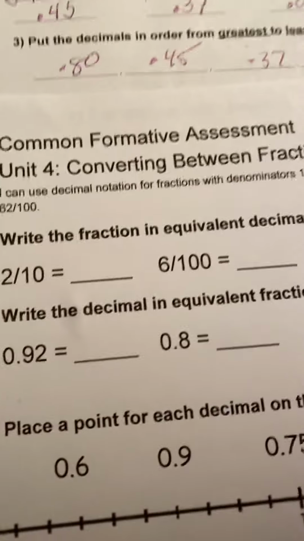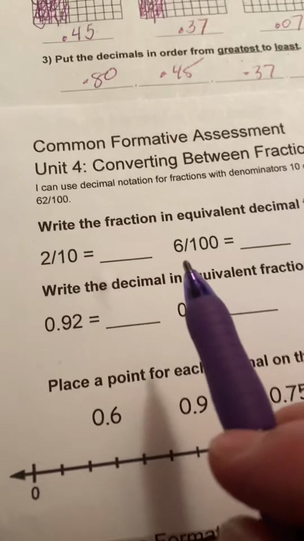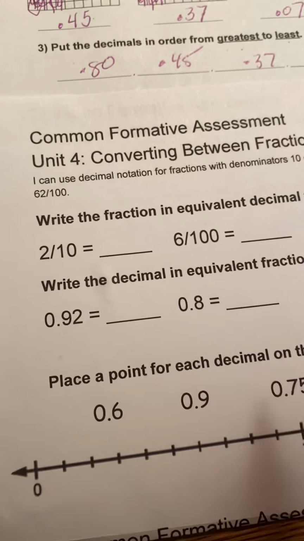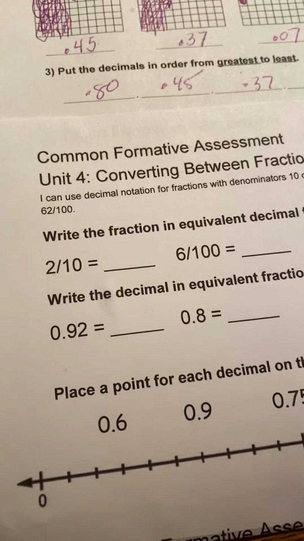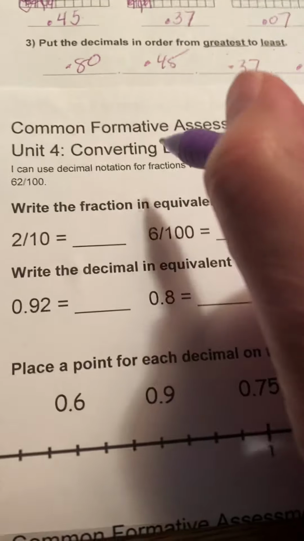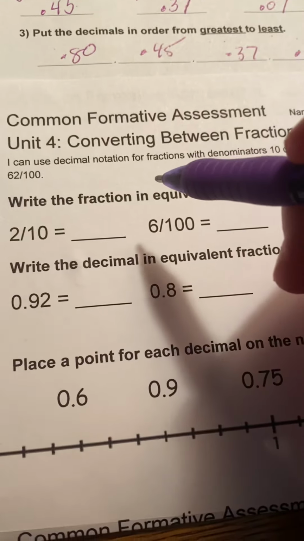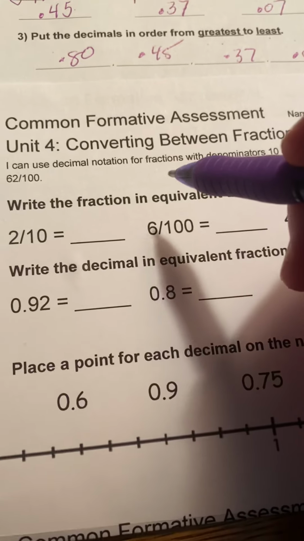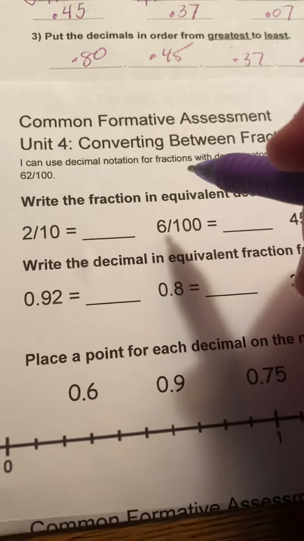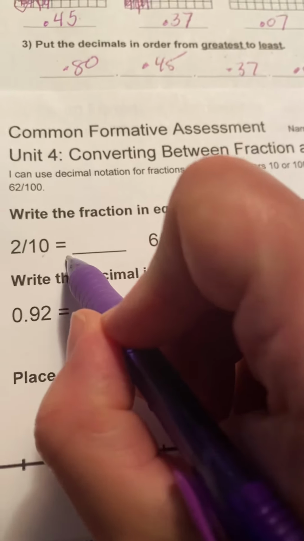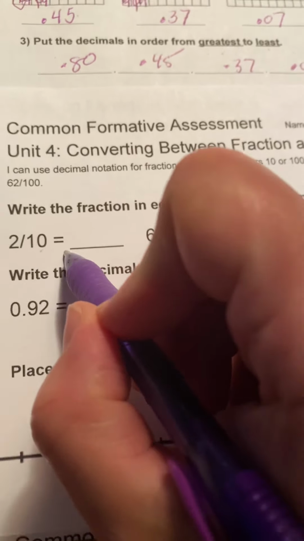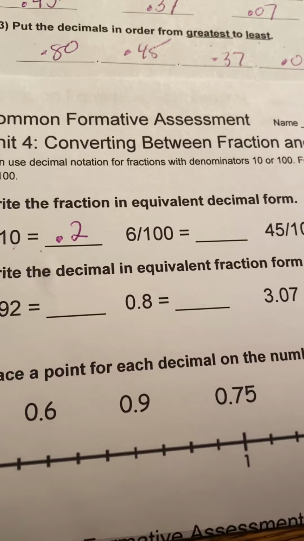All right, here's the bottom. What we're doing now is we're just working on converting fractions to decimals and decimals to fractions and putting those decimals on a number line. So the coolest thing of all, when you are writing fractions and decimals, if you say it, you can write it. So 2/10. How do you write 2/10? Well, tenths is one number after the decimal, so there's your answer, 0.2.